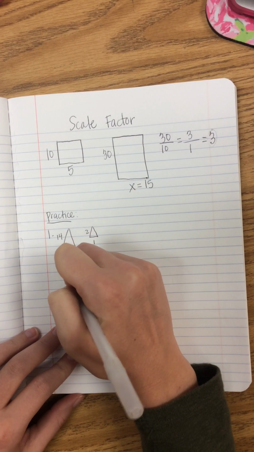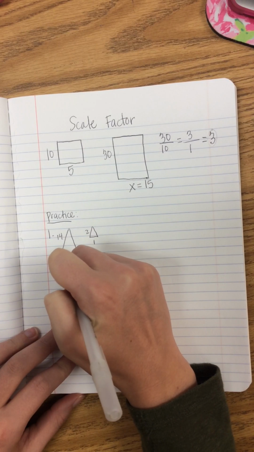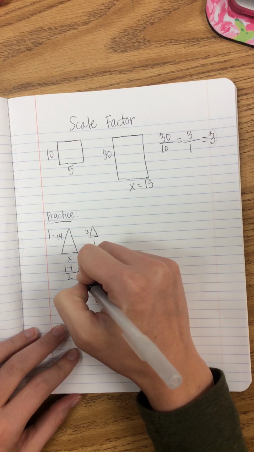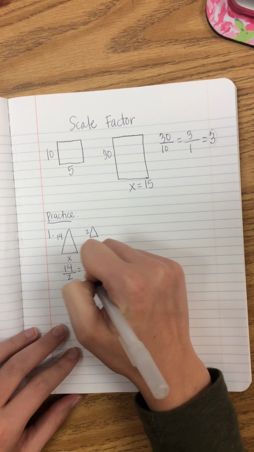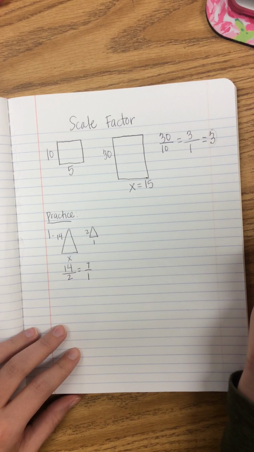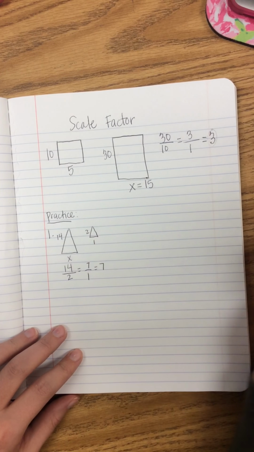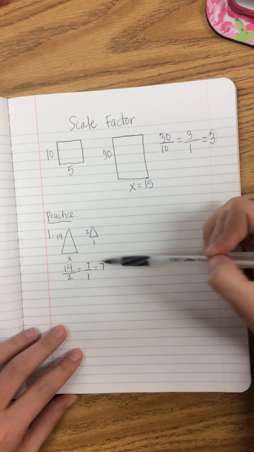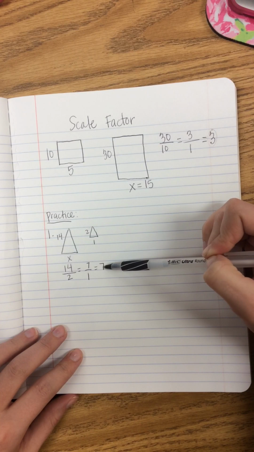So we have 14 over 2. If we were to simplify that, that would give us 7 over 1 if we divide by 2, which we know is just 7. So to get from the smaller figure to the bigger figure, 7 is our scale factor.